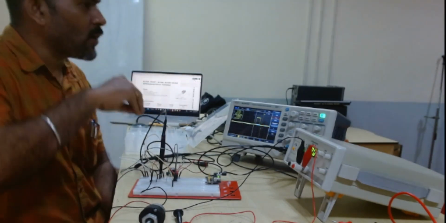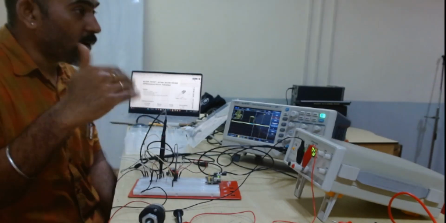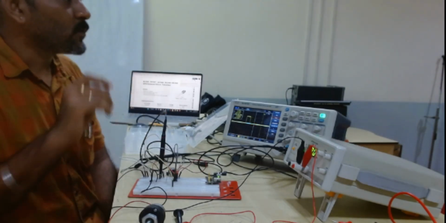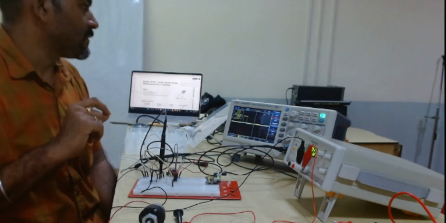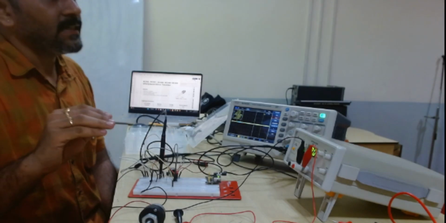If the component is shorted, you will have one kind of fault. If it is open, you have one more kind of fault. If it is the wrong component, the behavior is different. So each and every part matters here. Okay, everything is fine, output is fine. Okay, so this is how it is.